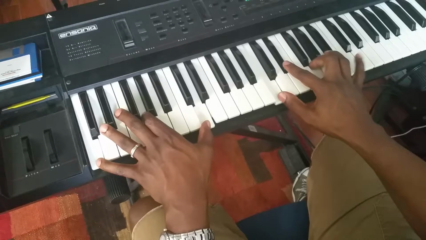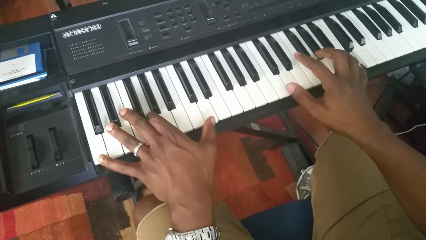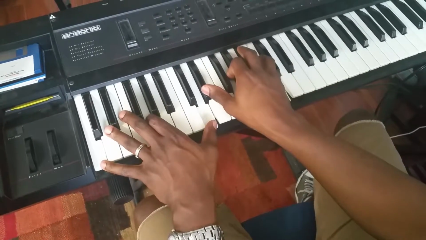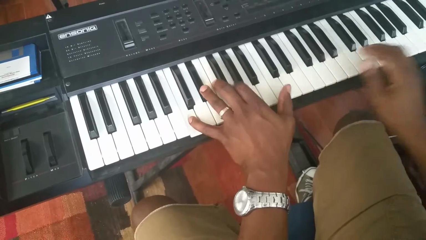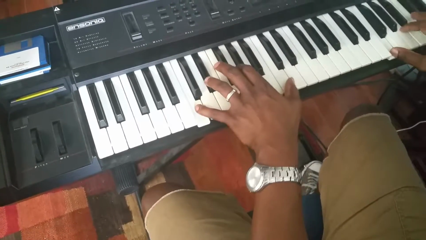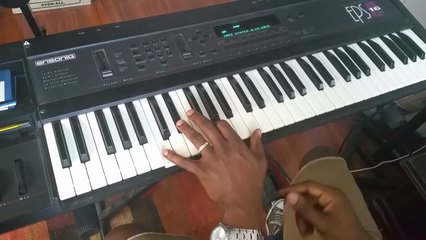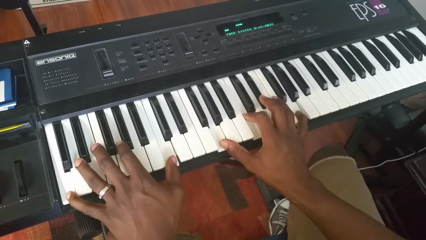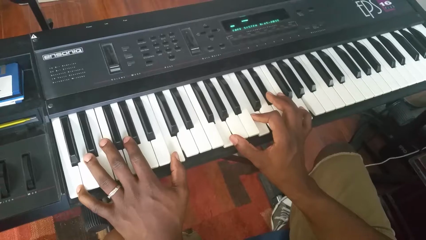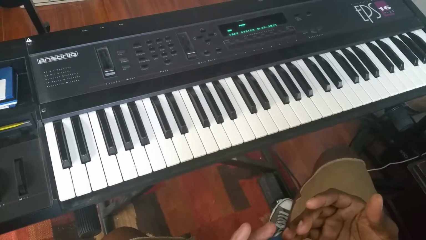Yeah, that's kind of off, but it still fits. As a matter of fact, it even still fits over the minor. It's just expanded. So that's kind of how I think.